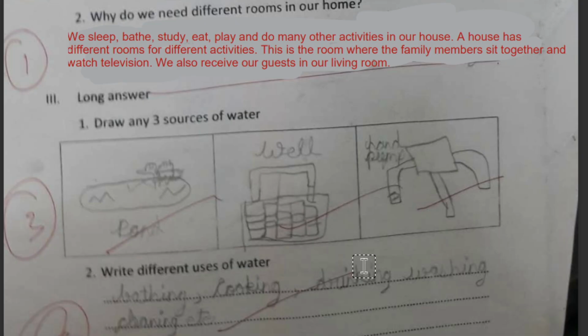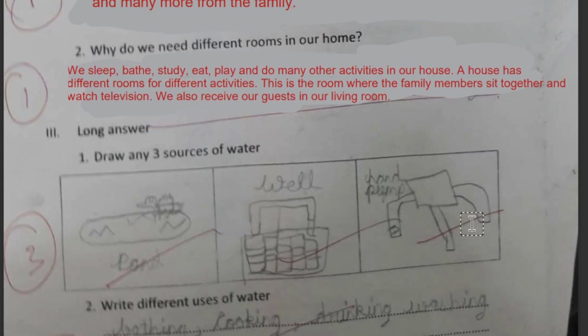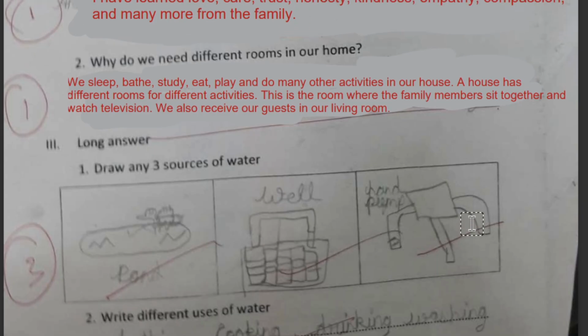So next, write different uses of water. So what are the different uses of water? So again, he didn't start with a capital letter. So what are the uses of water? So we already learned in EVS. So water can be used for bathing, cooking, drinking, industrial purposes, medical fields, washing, hospitals, cleaning, in many things. So you can pick a few important points, as the student has written here. So he has been given 3 full marks. So bathing, cooking, drinking, washing, and cleaning, etc.